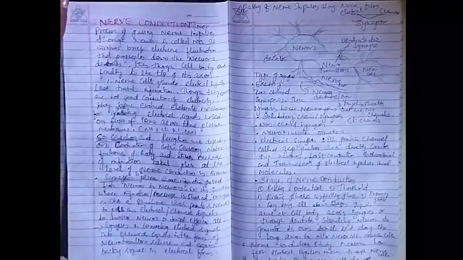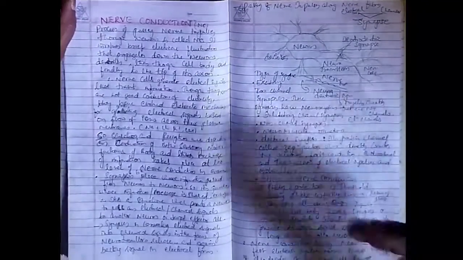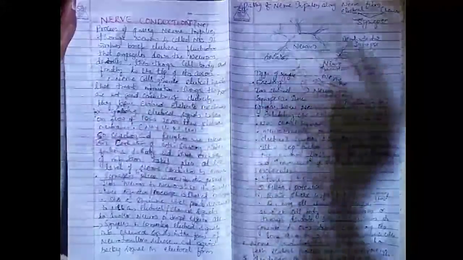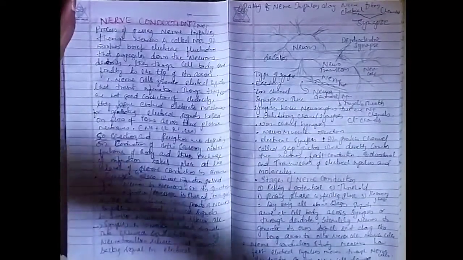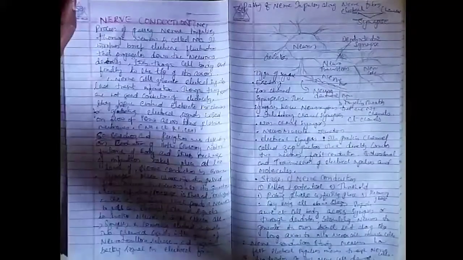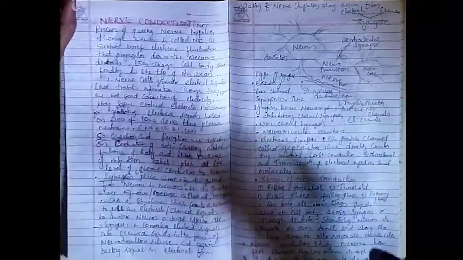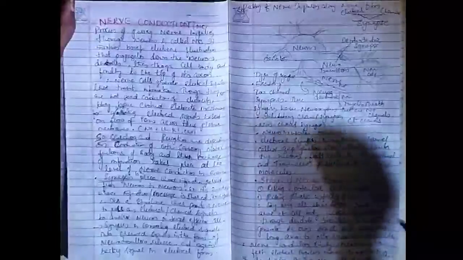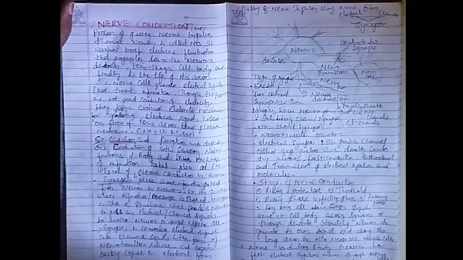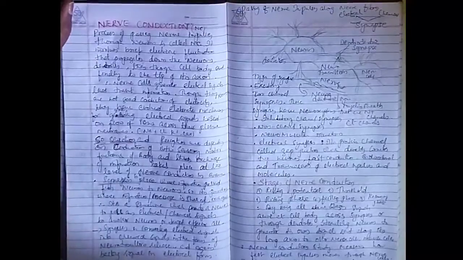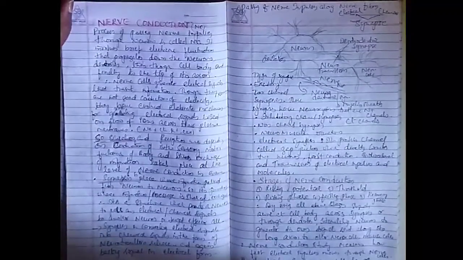Nerve conduction. It is a topic which describes how messages are passed in our brain. Nerve conduction is nothing but the passing of nerve impulses along nerve fibers. The process of passing nerve impulses through the neurons is called nerve conduction, or neuroconduction.